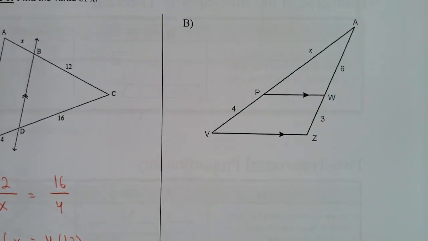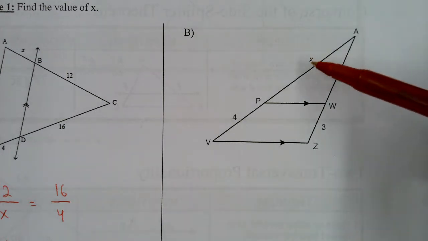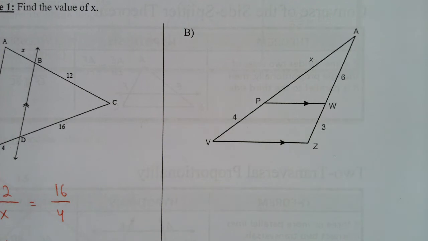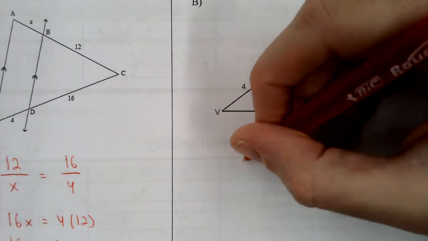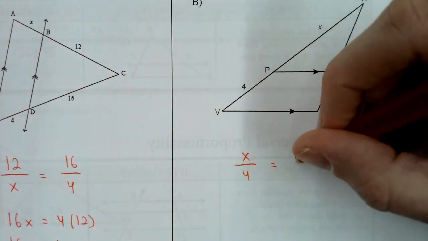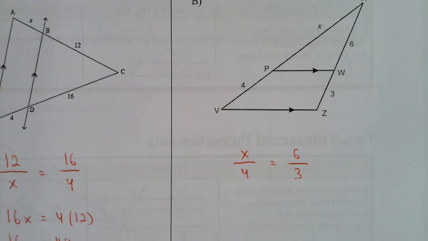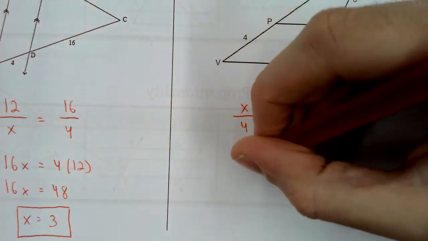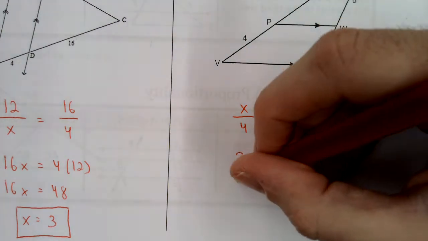Example 1B, find the value of X. We're going to use the side splitter theorem again. X over 4 equals 6 over 3. Cross multiply, 3 times X equals 4 times 6. 3 times X equals 24, X equals 8.